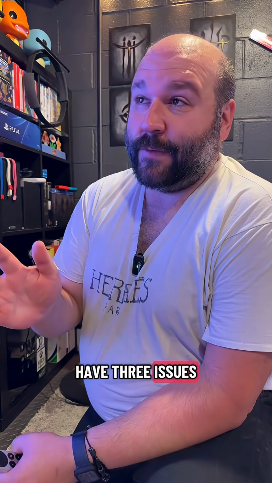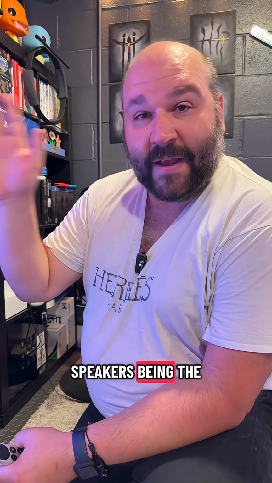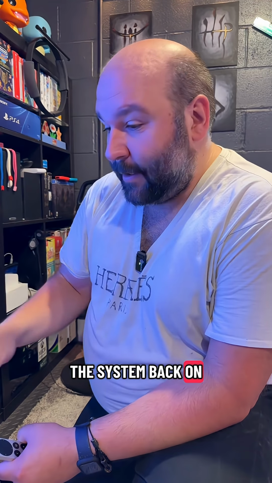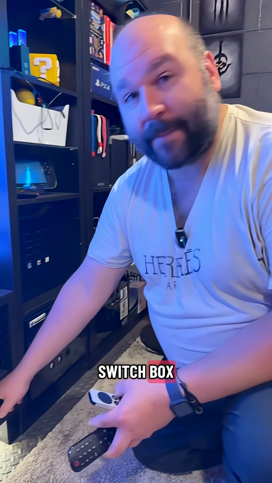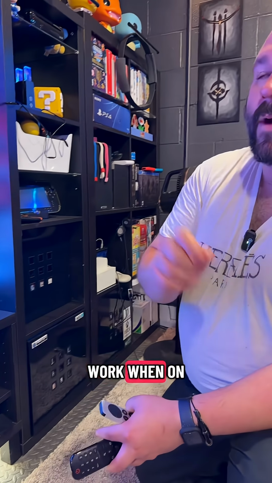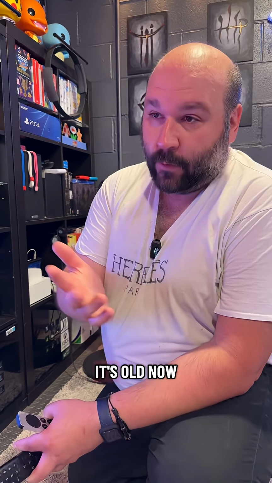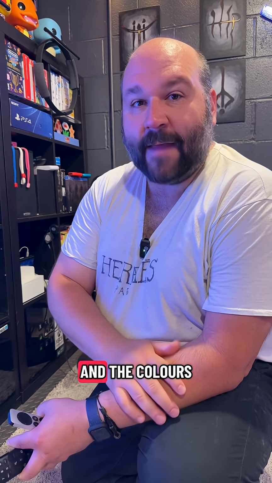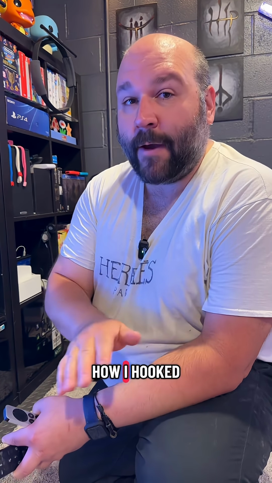So now I have three issues actually in total. The TV speakers being the default speaker when I turn the system back on. The PS5 will not be recognized by the HDMI sync box, only if I run it through a switch box, then to the sync box will it work. Oh, and on top of that, my Xbox One, it's older now, I get that, would not output 4K HDR at all. It only said I could do 1080p and the colors were all messed up, no matter how I hooked it up to the TV.